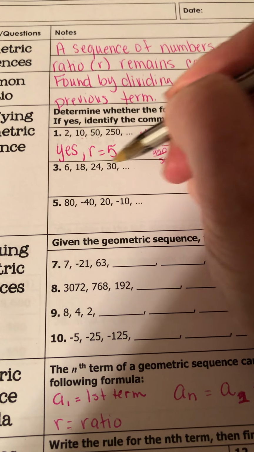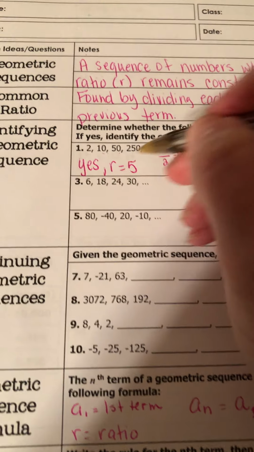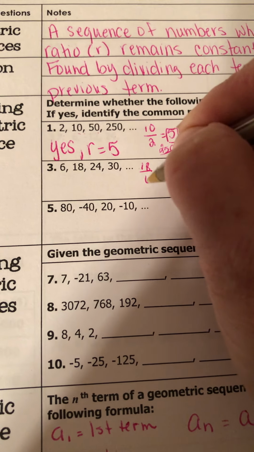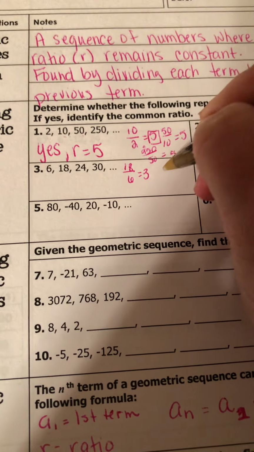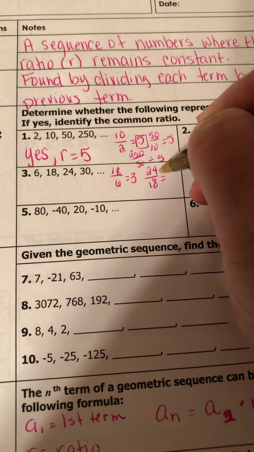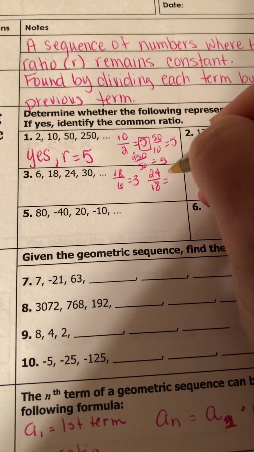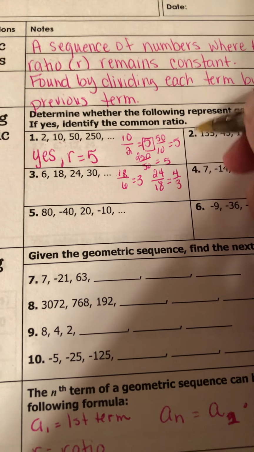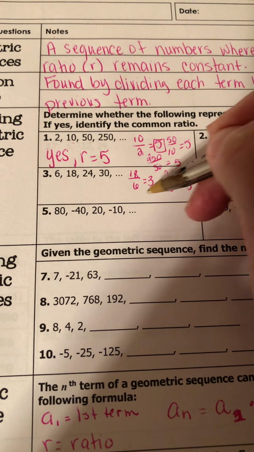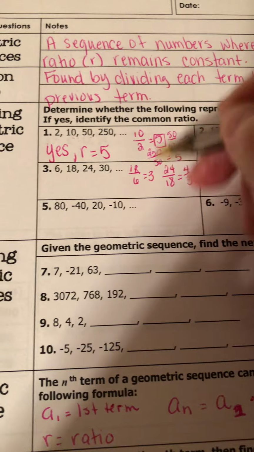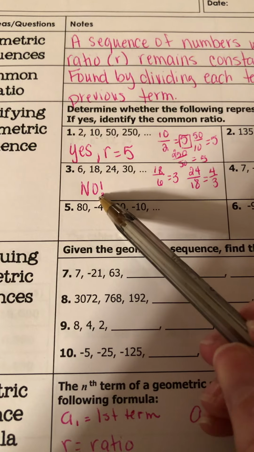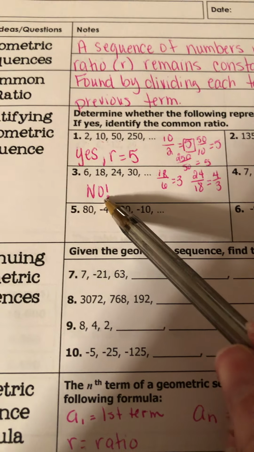So I've got 6, 18, 24, and 30. So let's see if this is a geometric sequence. If it is, I can take my second term and divide it by my first. I can take my third term and divide it by my second. Well, that's not going to go, is it? 18 won't go into 24 evenly, but I can reduce it. But 6 will go into 24 4 times. 6 will go into 18 3 times. Do you see how I didn't get the same value right there? So this is not a geometric sequence. Because it's not a geometric sequence, there is no common ratio.